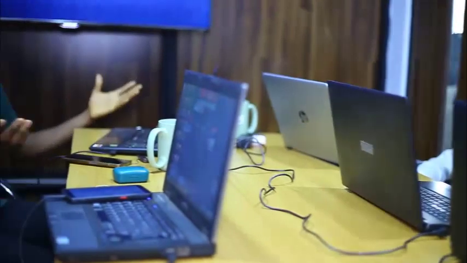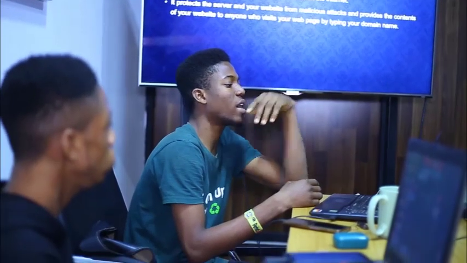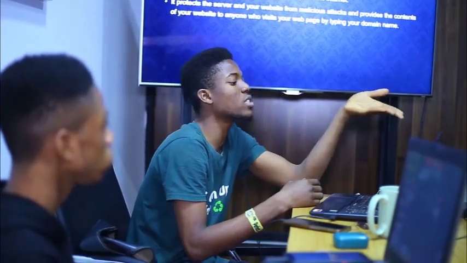Okay. So web hosting allows you to publish the website on the internet, as I said before. There's no space, no room for you if you don't have hosting. It is what will accommodate your job. It protects the server and your website from malicious attacks and provides the content of your website to anyone who visits your webpage by typing your domain name.